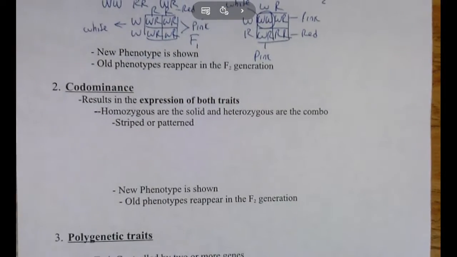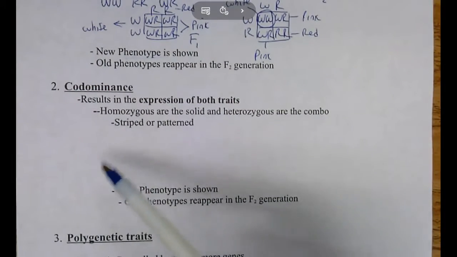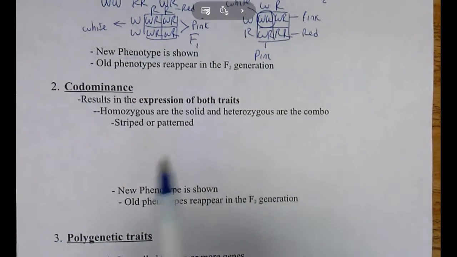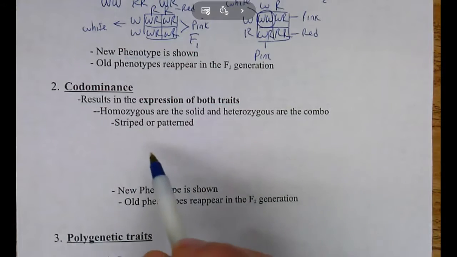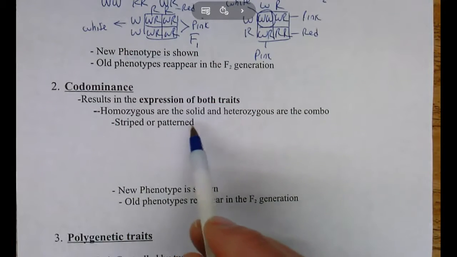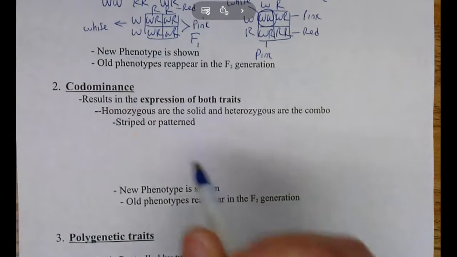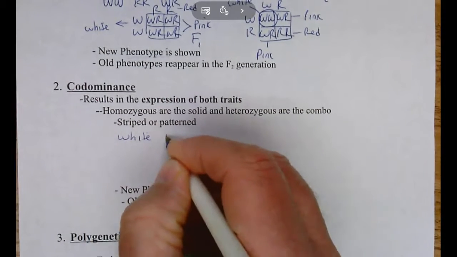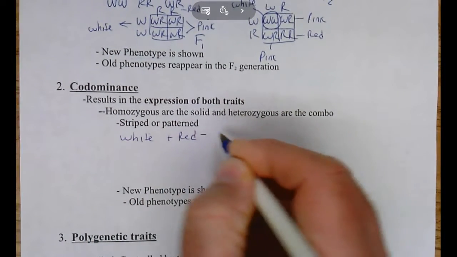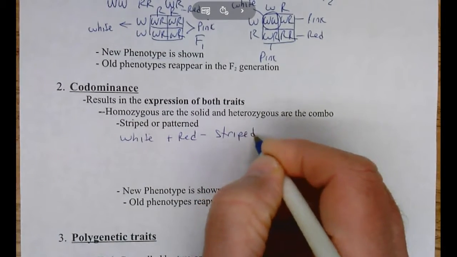Codominance is kind of similar, but here we don't have a blending, we just have an expression of both traits in the first generation. Okay, and again, we end up with a stripe or a pattern type of thing that happens. We're just going to go with a white and a red, and that's going to give us a striped.